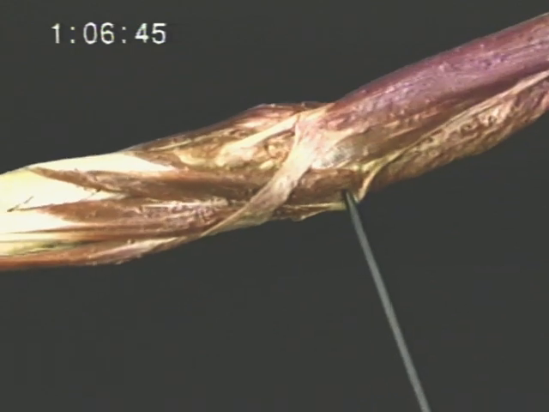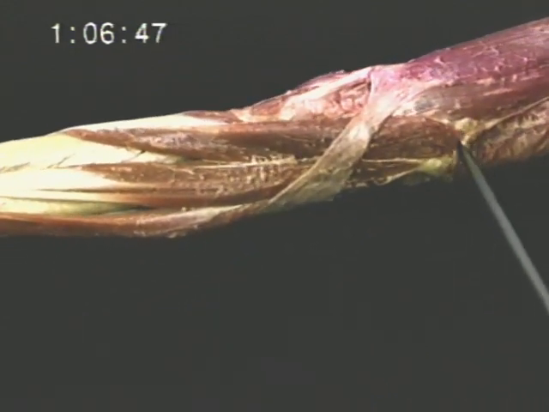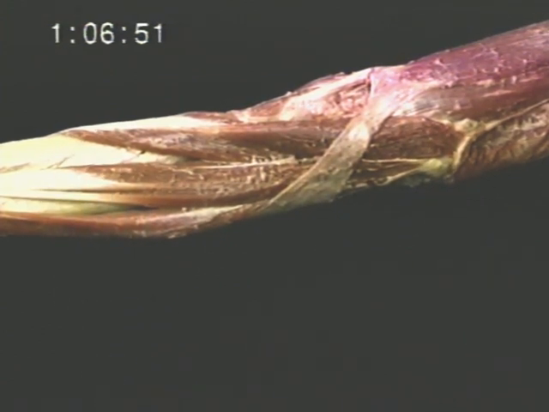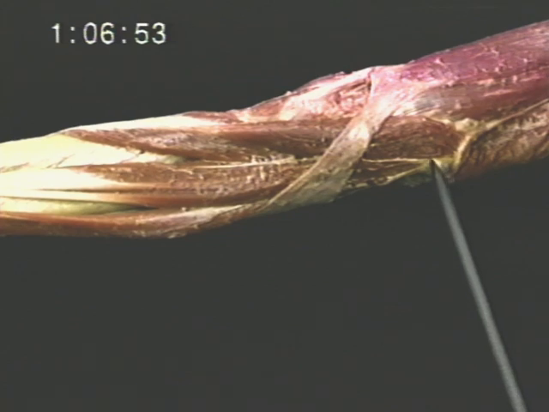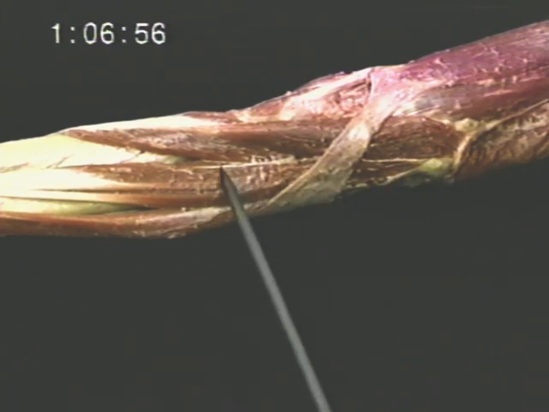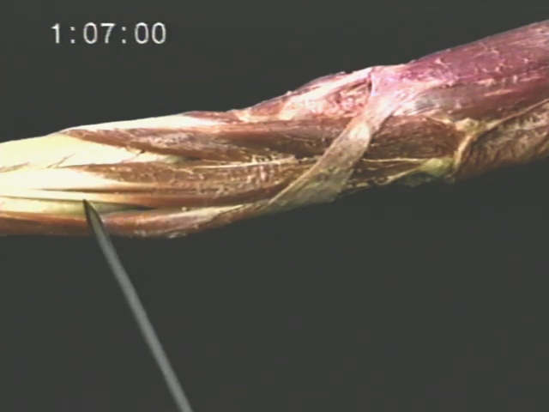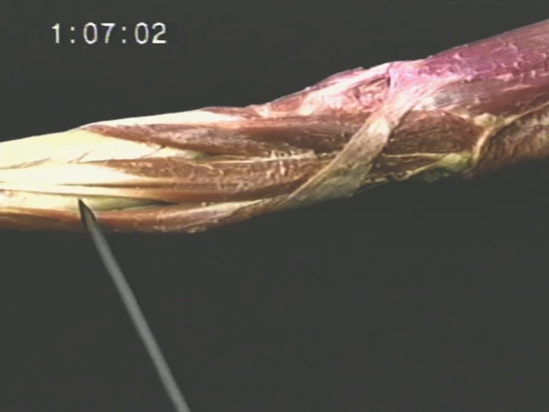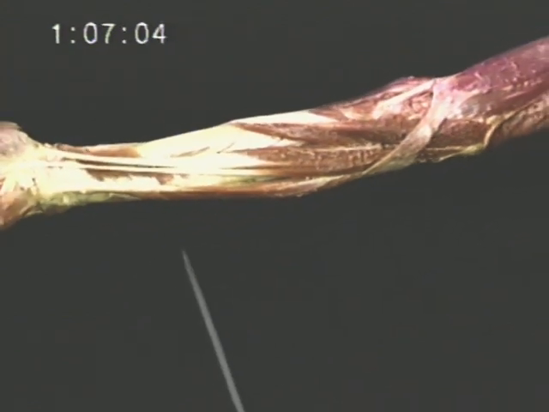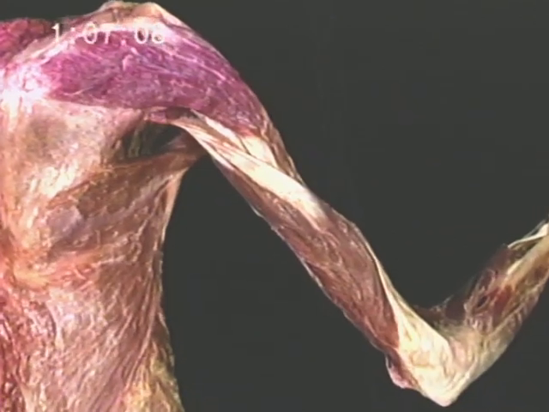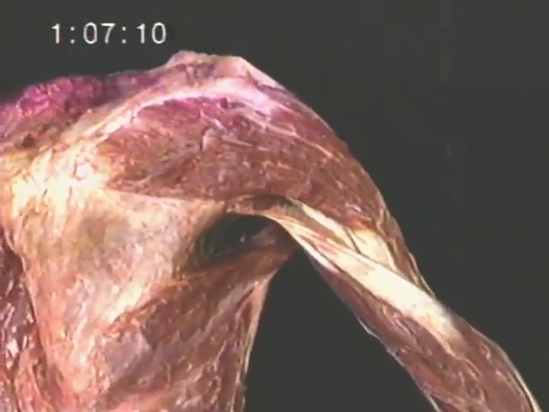Here's pronator teres, crossing over from the medial epicondylar ridge to the radius. Also arising from the medial epicondyle, here are flexor carpi radialis, palmaris longus, and flexor carpi ulnaris. Here's pronator quadratus, deep to everything. Now let's go round and take a look at the back.